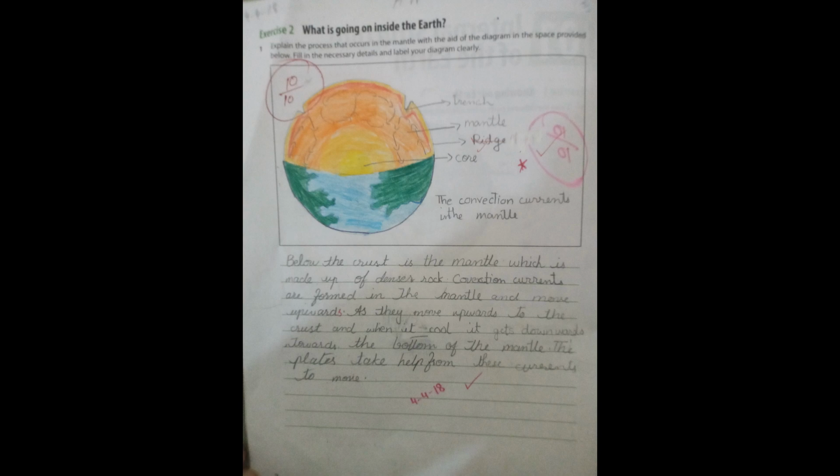As they cool, they flow horizontally along the bottom of the crust and then downwards towards the bottom of the mantle. 5. In moving downwards, the currents are heated up again and they move upwards.